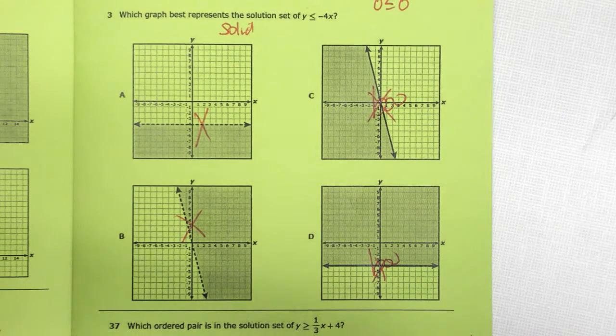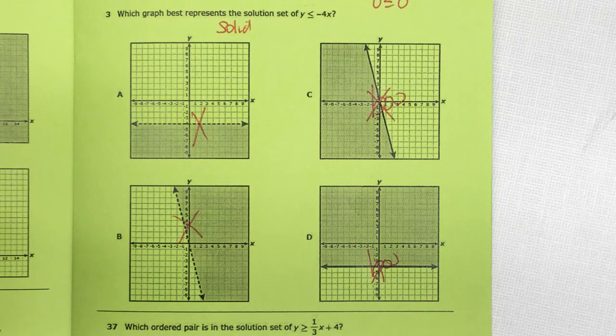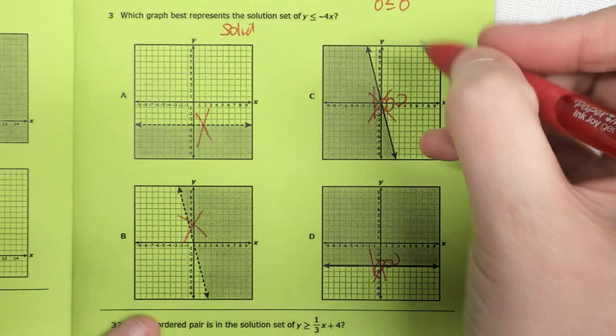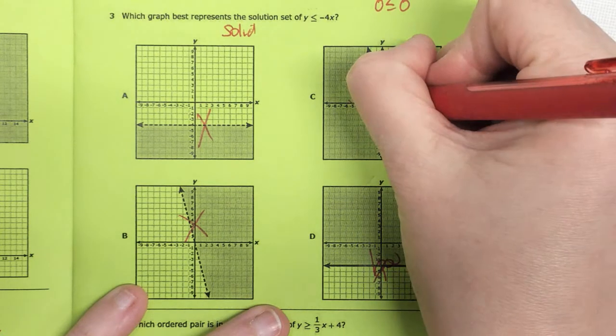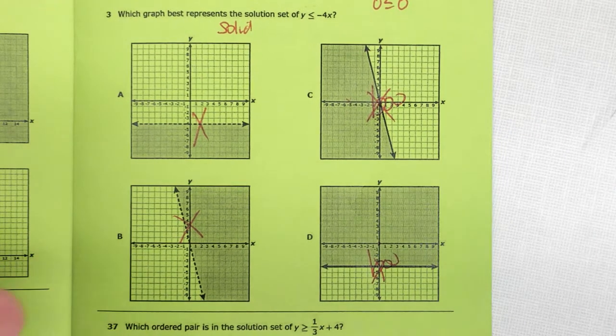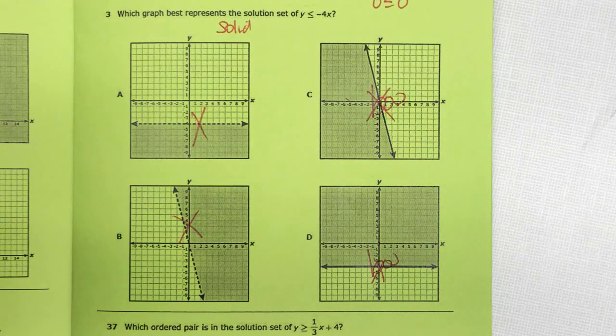Okay, but 0 less than or equal to 0 is true. Okay, so that didn't help me. Right? That didn't help me because the origin is part of the solution set of both of these. So, if that point doesn't work, you're gonna try another point.